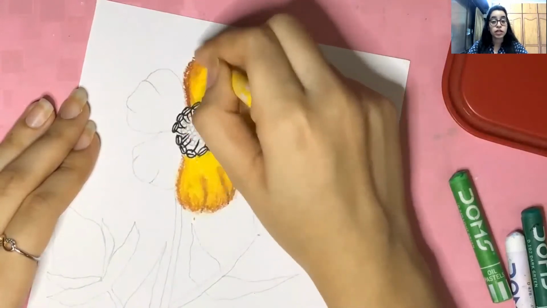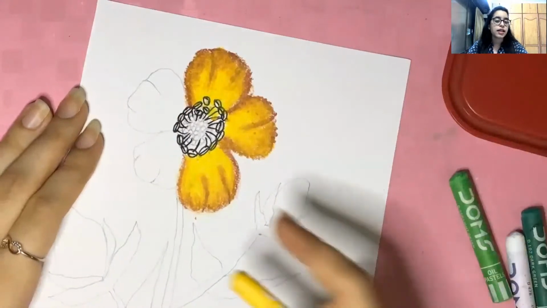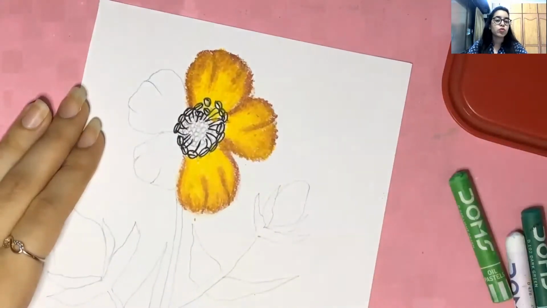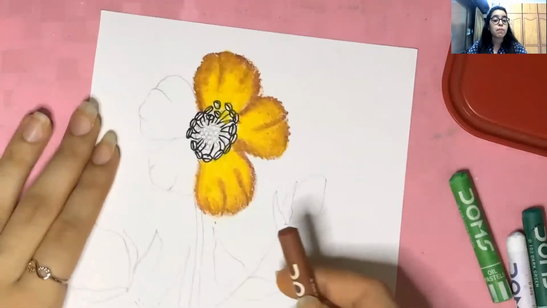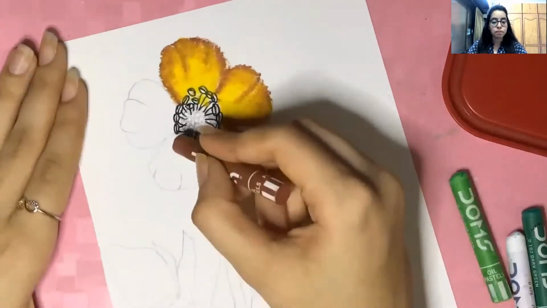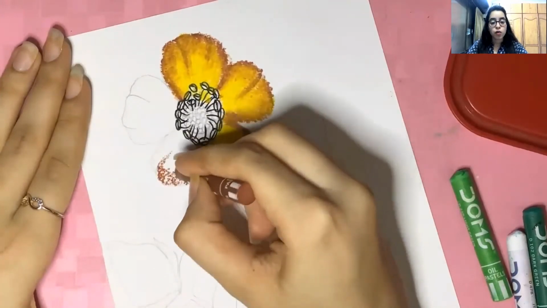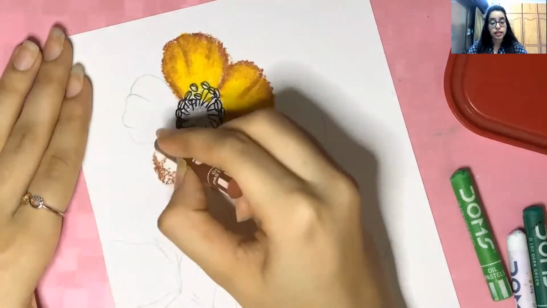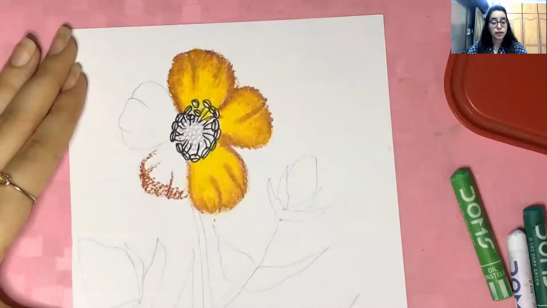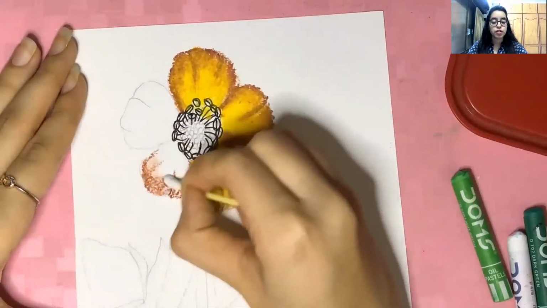It gives your artwork a smooth finish, a nice finish, a clean finish. That's the reason I always prefer blending it nicely with the paper to give it a nice smooth finished look.